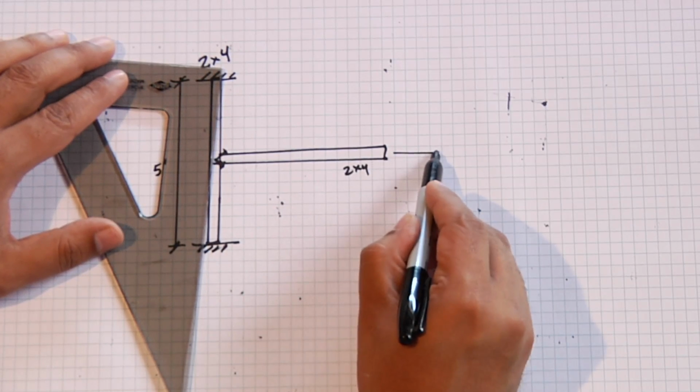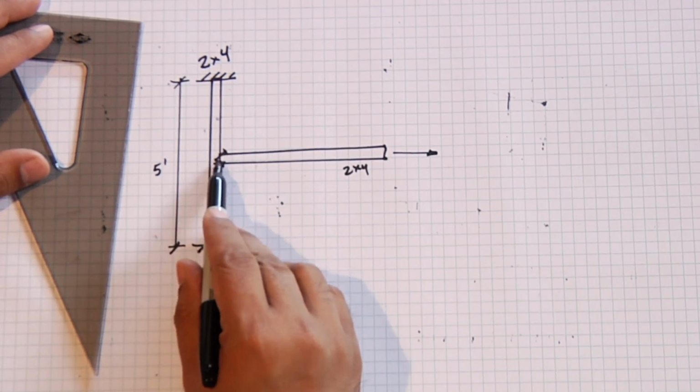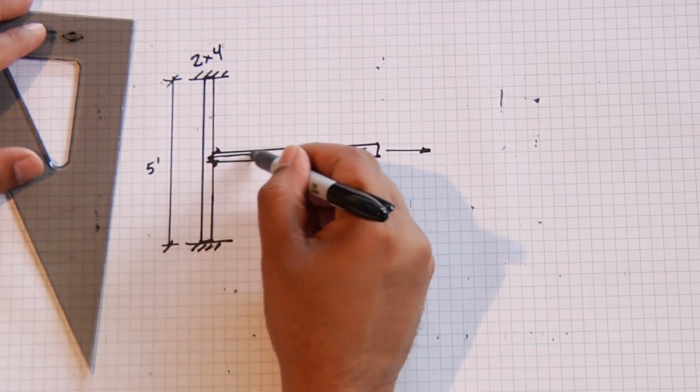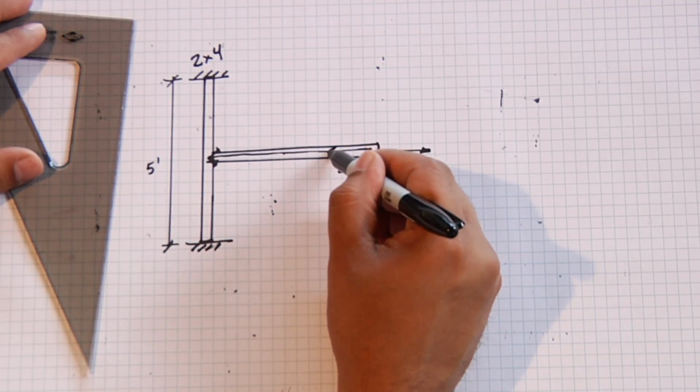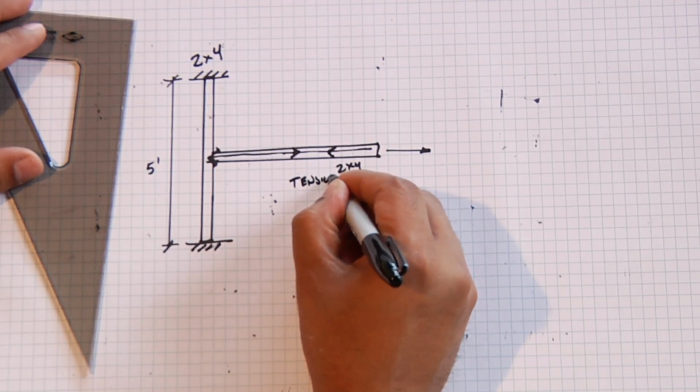And if I apply a load on this 2x4 to try to detach it from this connection, what I'm essentially doing is pulling on this 2x4 in tensile stress. This is causing a tensile stress.